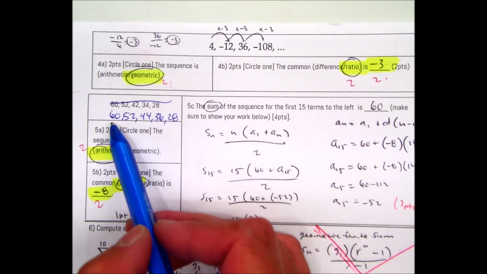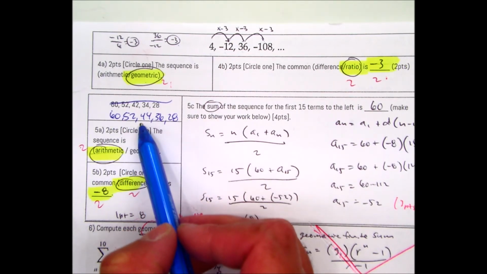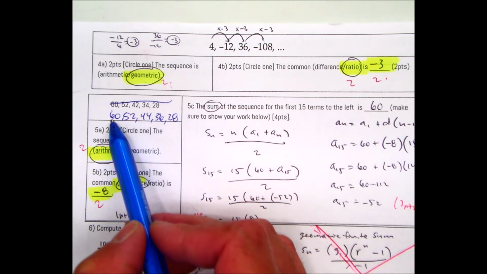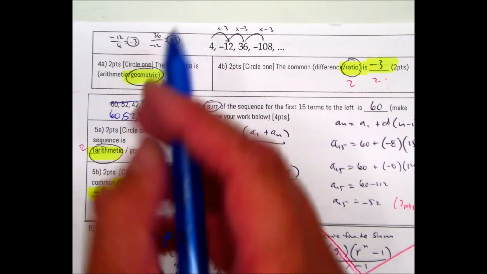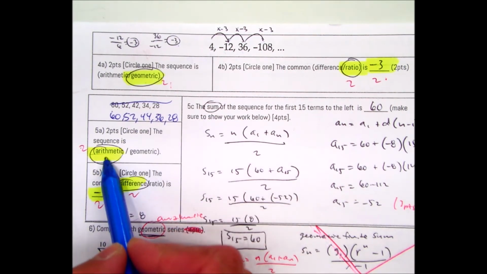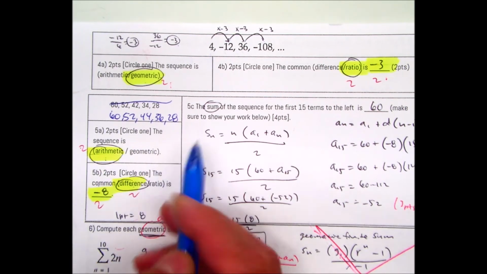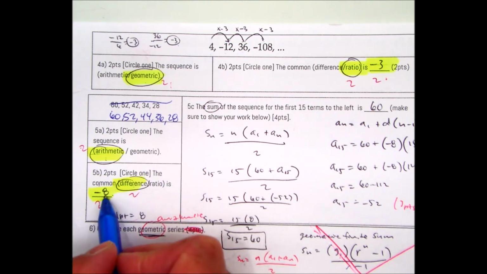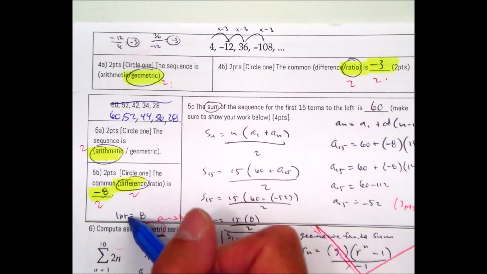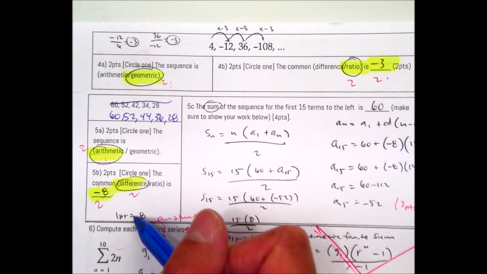For question number 5, you were asked to take 60, 52, 44, 36, and 28. You were supposed to cross off those numbers. And then this is arithmetic. The reason why it's arithmetic is because you have a common difference, so plus and minus. And it's negative 8. I gave you 1 point if you marked just positive 8.